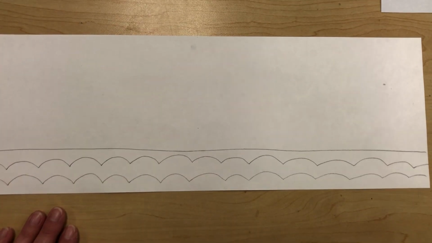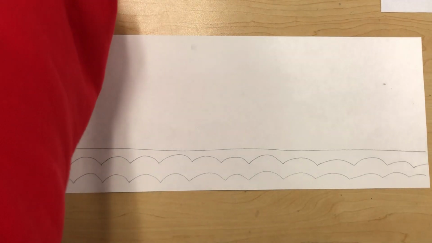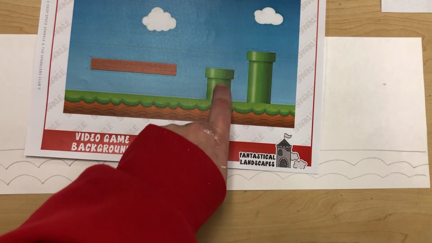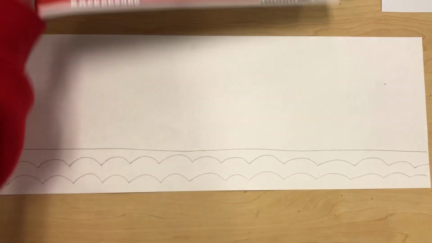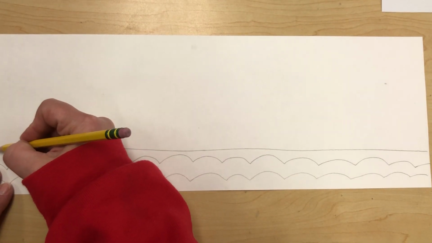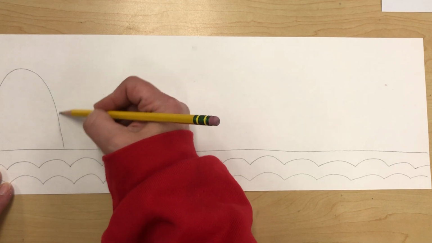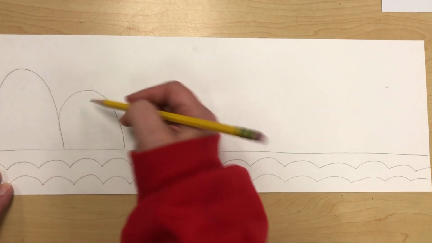Now it's time to add curved lines and rectangles, and those are going to be like the hills, and then you can have like these chimney little shapes right there. Okay, and then we'll add some really simple clouds. So I'm going to have a hill like over here. I can have a hill right next to it. So if I was playing, I could hop.